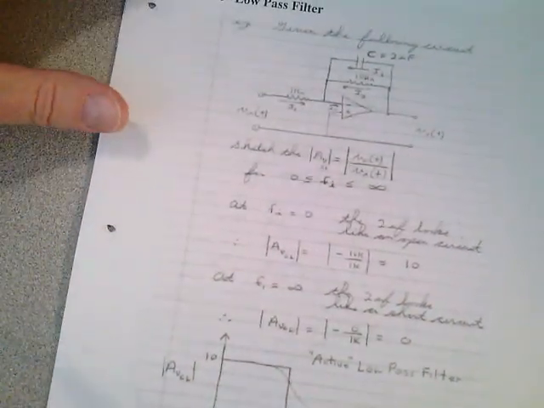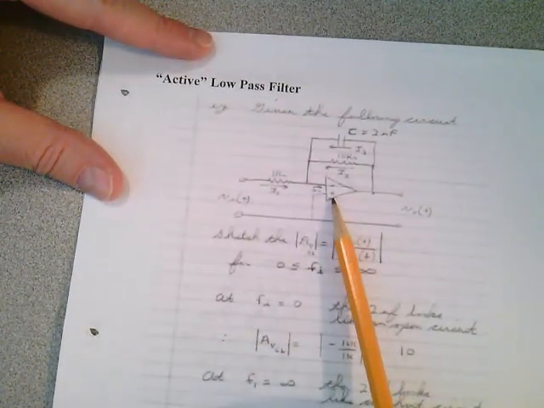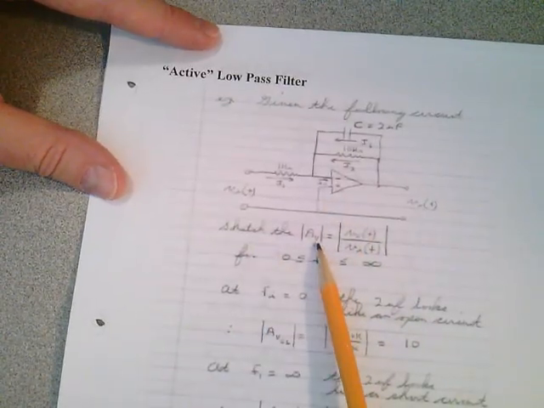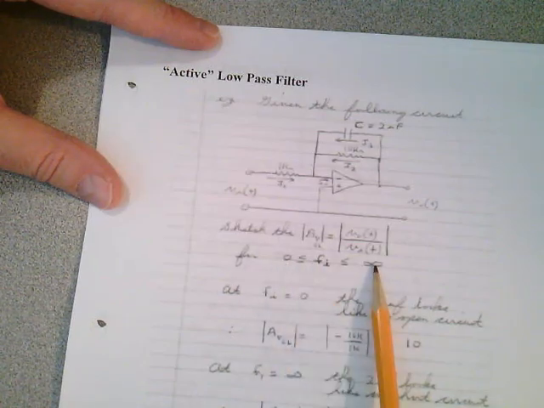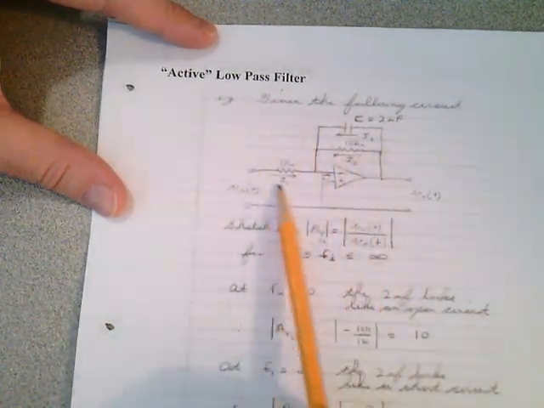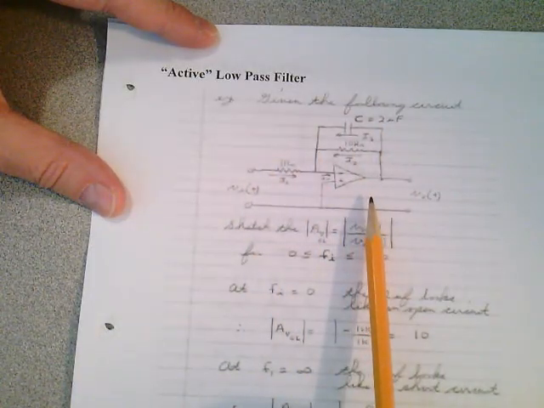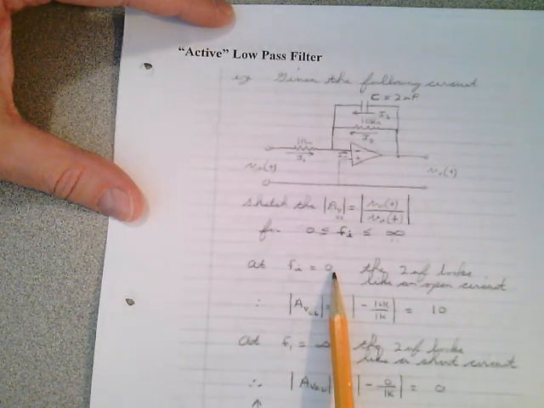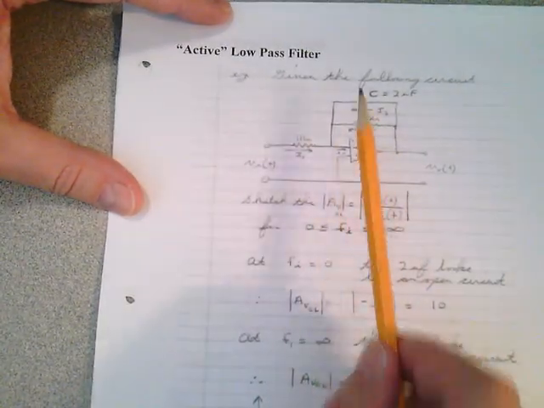Let's take a look at an active filter. Here's an active low pass filter. Notice it's active because we're using an active element. We're going to sketch the transfer function here, the gain, V out over V in, as frequency goes from DC to infinity. We'll just take a look at that circuit right there. And remember what the gain of that circuit is. At frequencies equal to DC, or approaching that, the 2 microfarad capacitor looks like an open circuit.